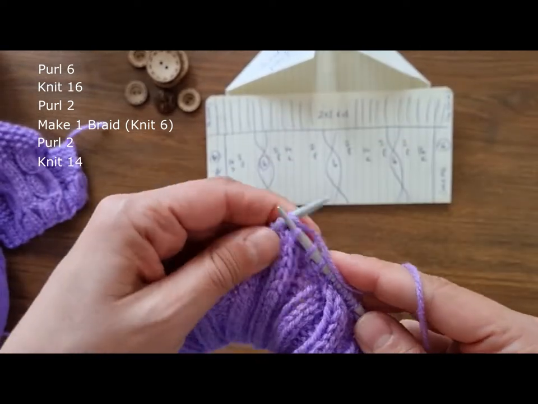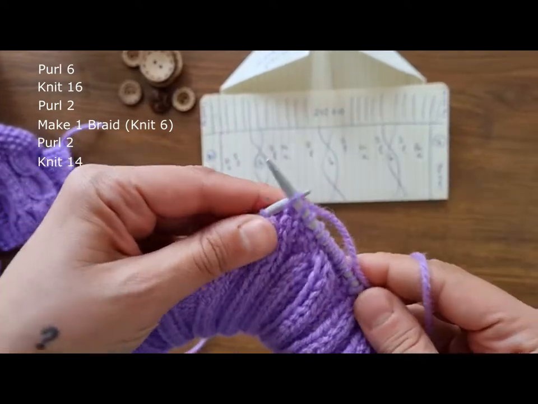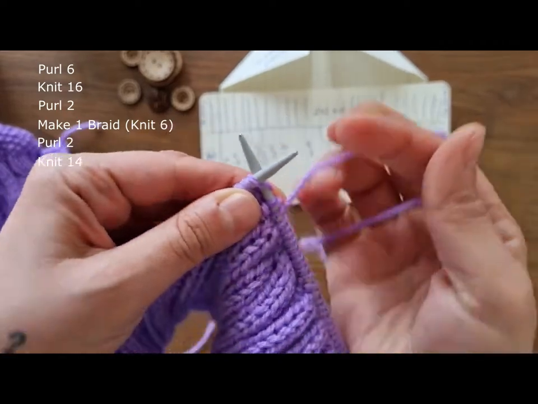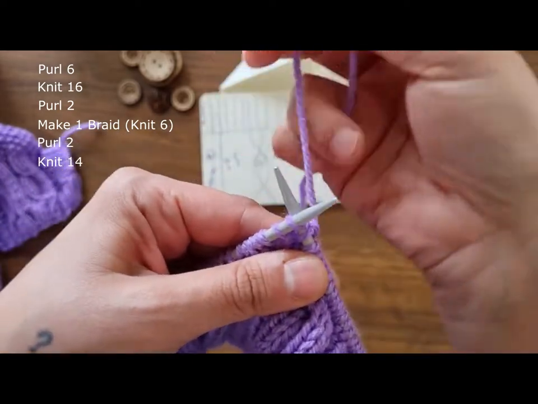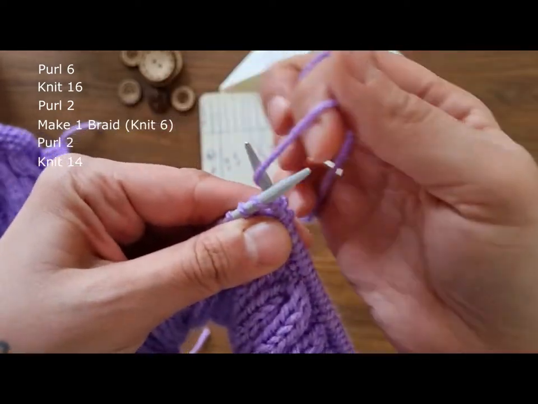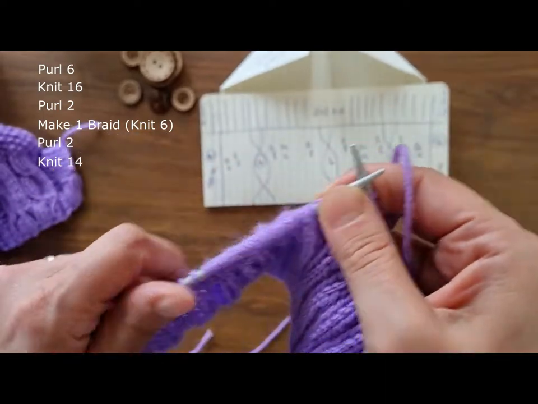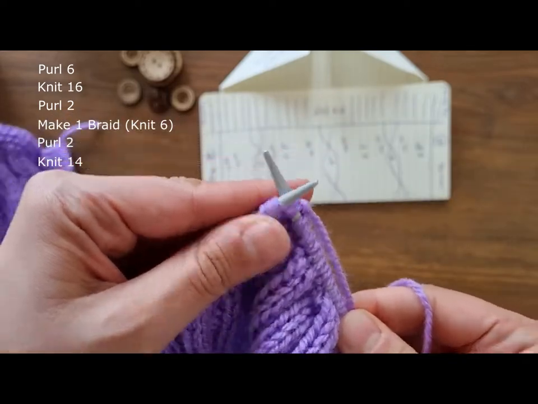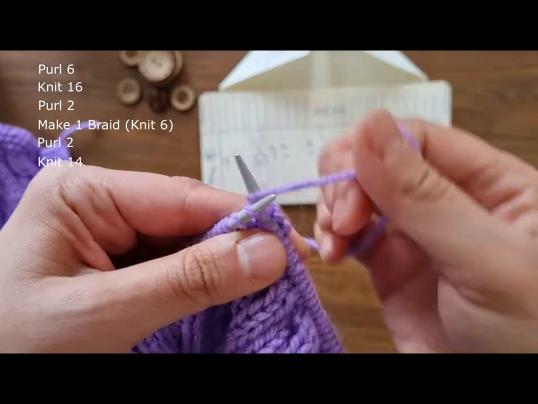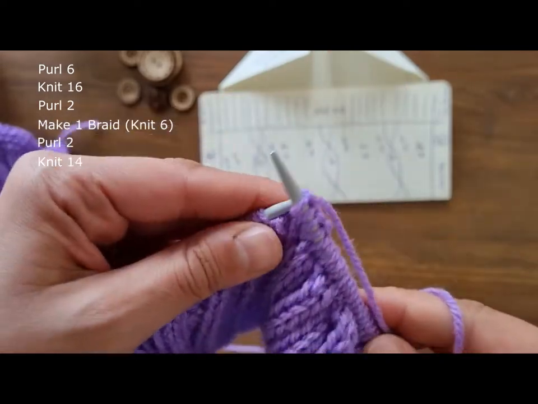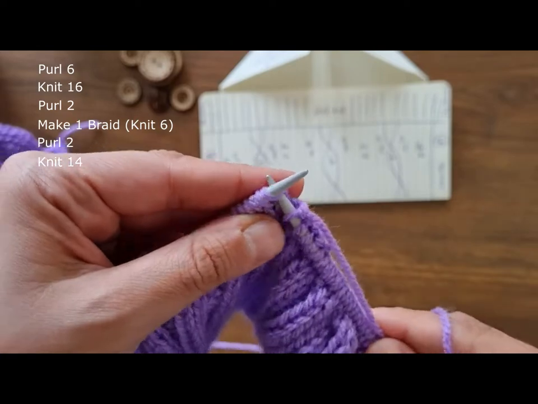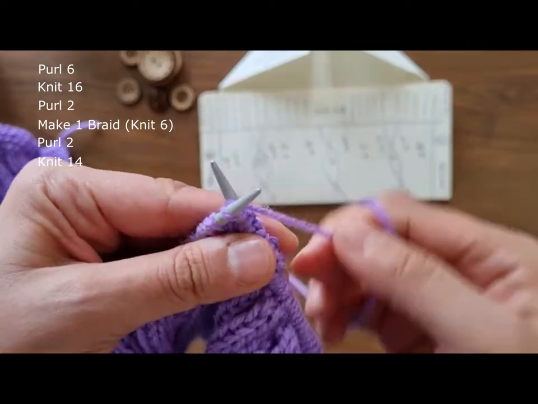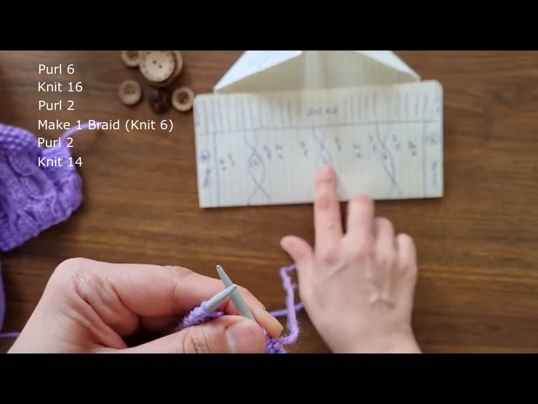This is like a background. 1, 2, 3, 4, 5, 6, 7, 8, 9, 10, 11, 12, 13, and 14. Now I will start the next braid.